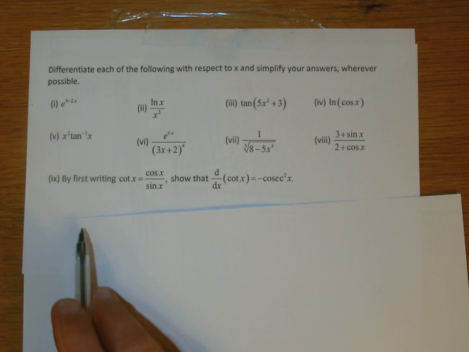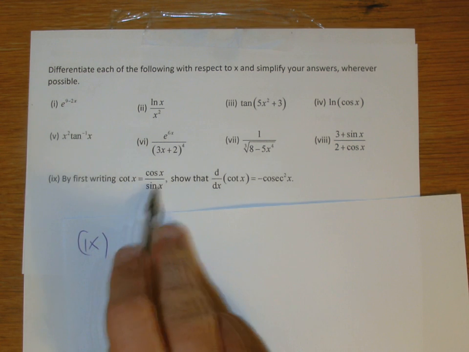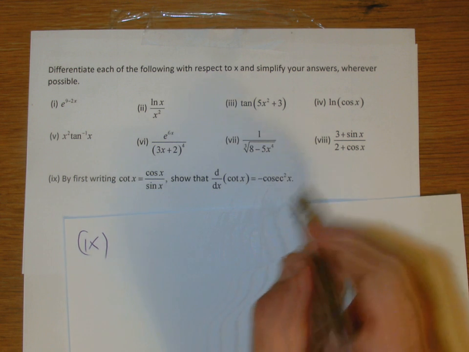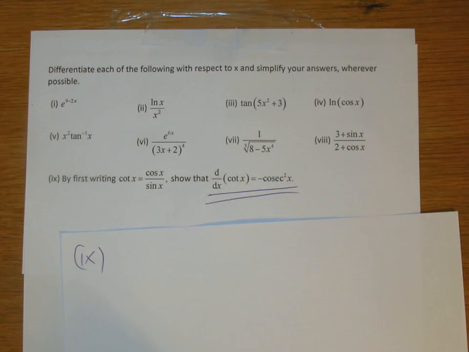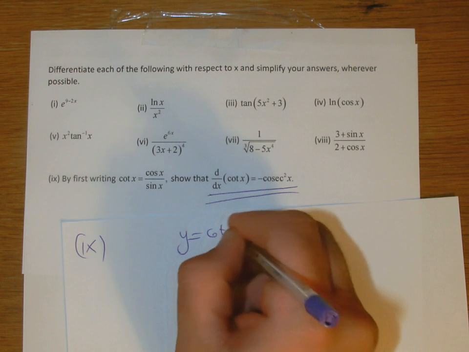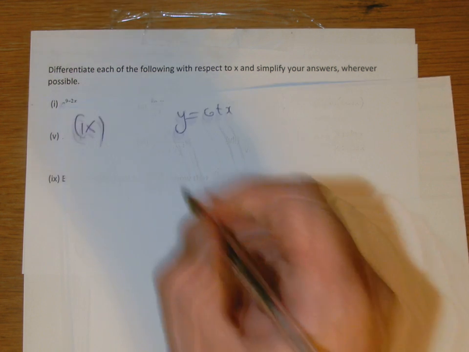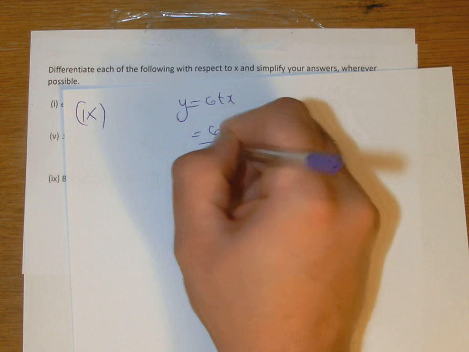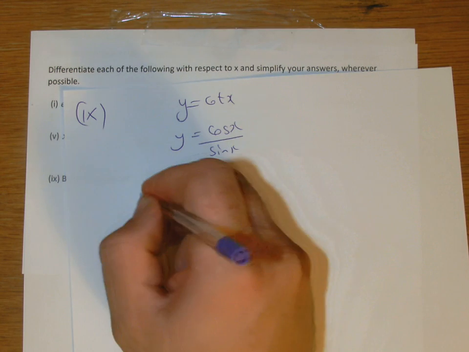Okay, last one. Question 9. By first writing cot x as cos over sine, show that d by dx of cot x is minus cosec squared x. And remember, this is a result in your formula booklet, but sometimes they'll ask you to prove it. So if we've got y equals cot x, we want to prove that the derivative is that. So they say, first of all, write it as cos x over sine x, which is what cot x is.